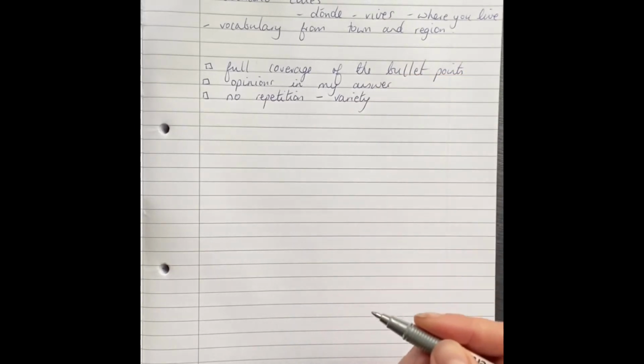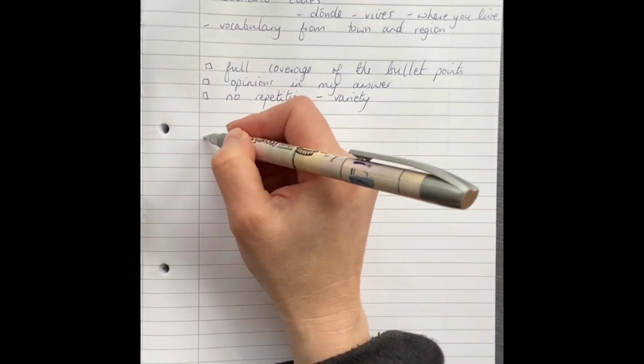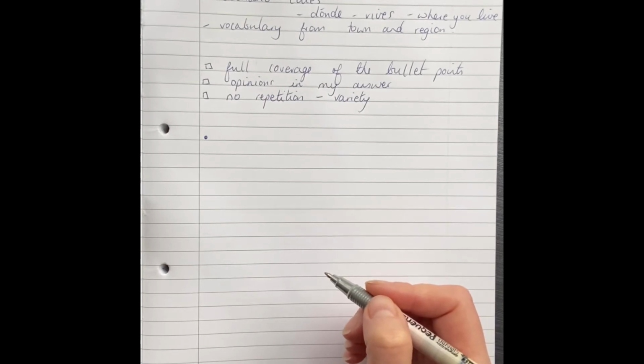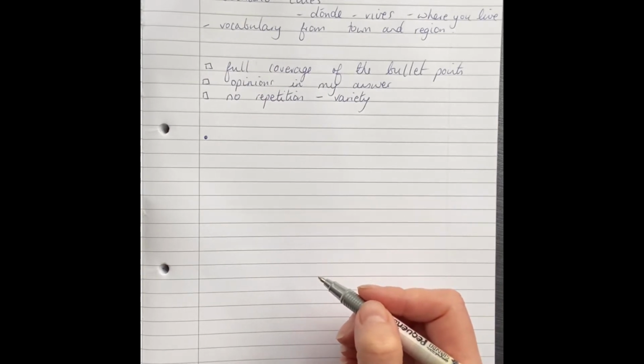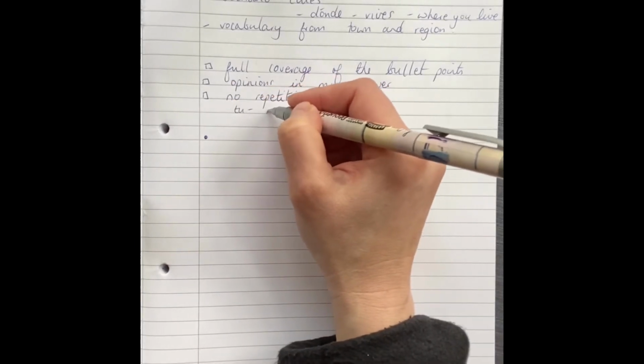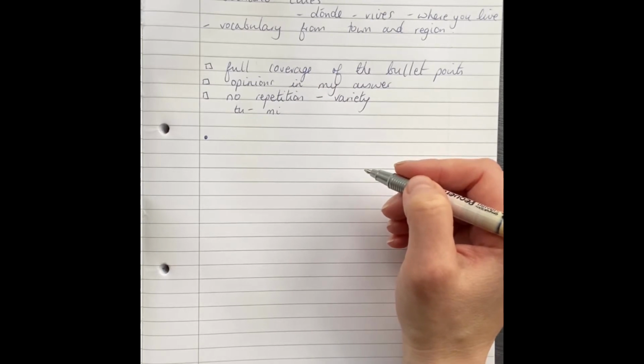And I might find it useful to actually set out my 40-word task using the 4 bullet points as almost mini paragraphs. So I'm going to start off talking about tu dormitorio, and tu dormitorio means your bedroom, so I've got to switch that tu into the me, okay? So I'm not repeating the bullet point and talking about your room, I'm going to be talking about my room.